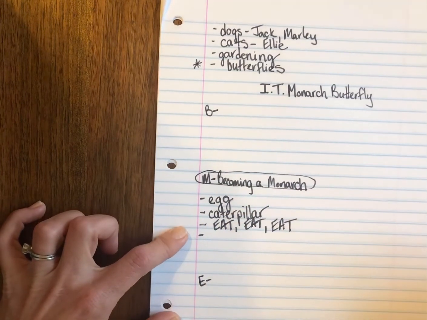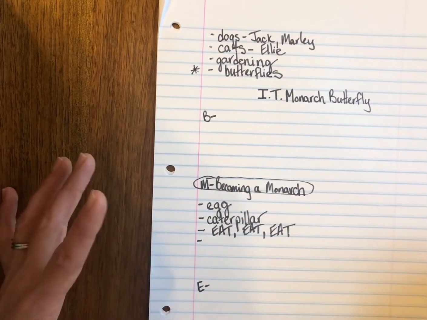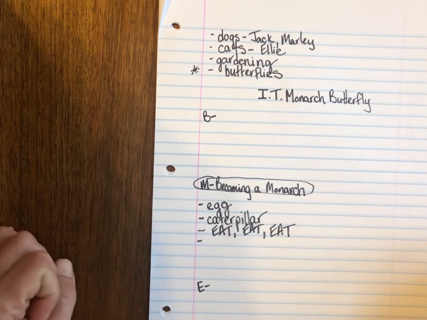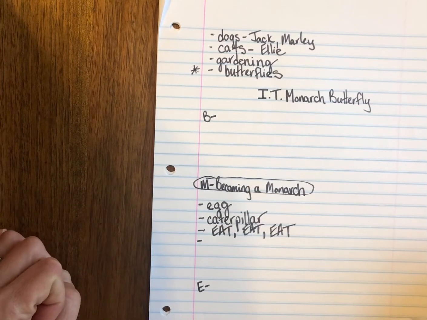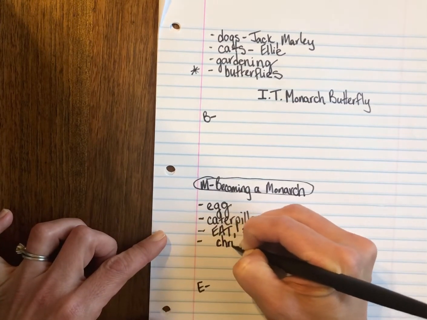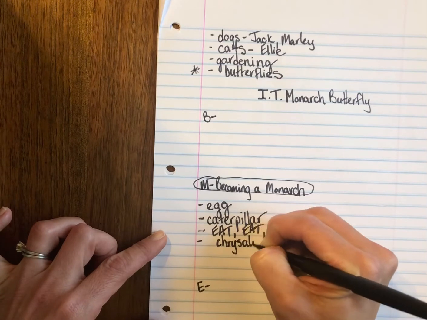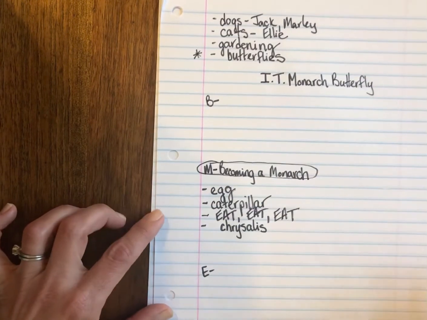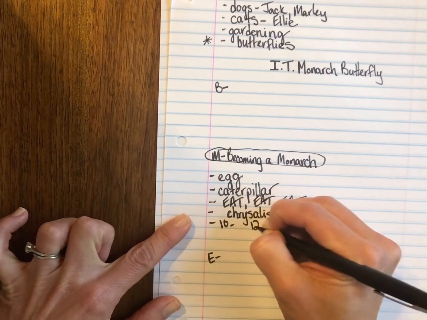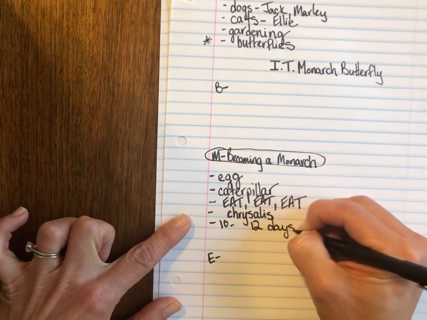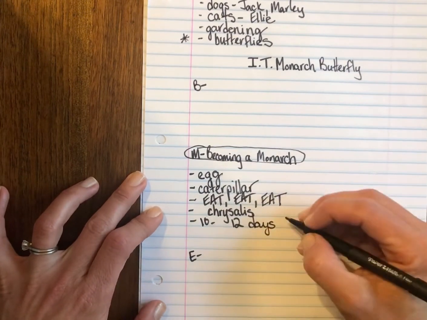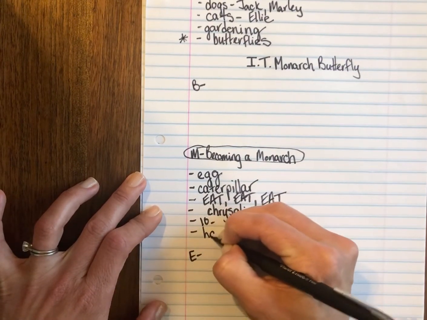Now, I'll be honest with all of you, because I knew I wanted to do this as my topic, I did do some reading so that I would have the proper spelling for different words about monarch butterflies. So the word chrysalis is a big part of becoming a monarch butterfly. They form a chrysalis, and then it's 10 to 12 days. I learned this from my own observations of having a butterfly garden in my front yard, and then they hatch.